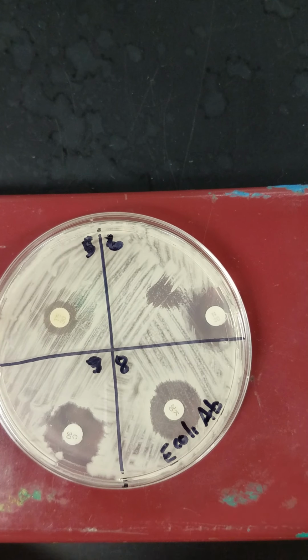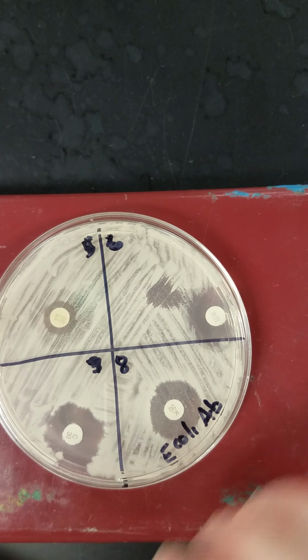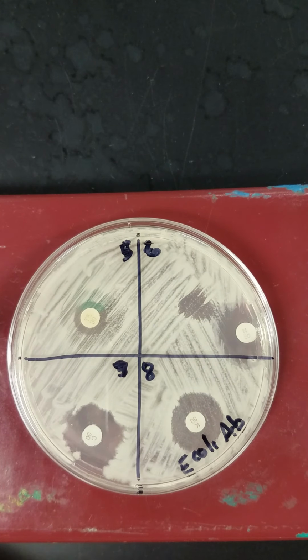We have some growth within our zone of inhibition. So for antibiotics, we have a standardized chart that we compare our zones to, and you'll find that with your lab. And this is how you'll determine if the bacterium is susceptible, intermediate, or resistant to that particular antibiotic.